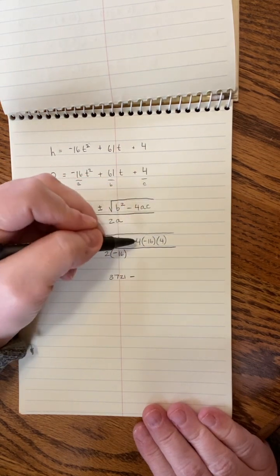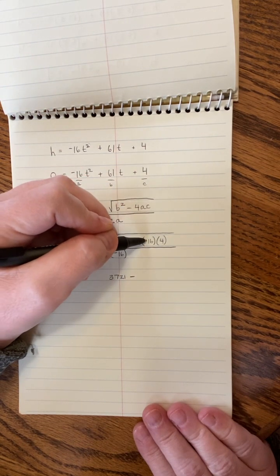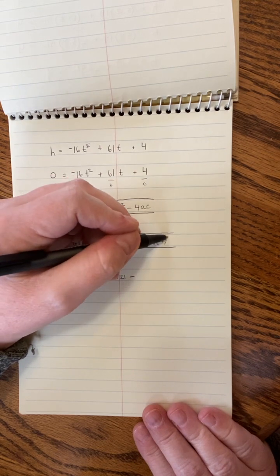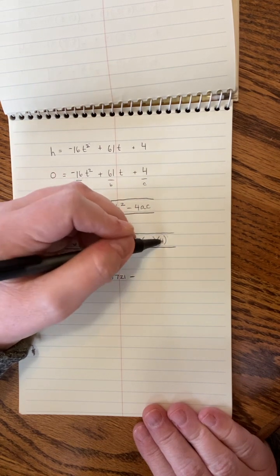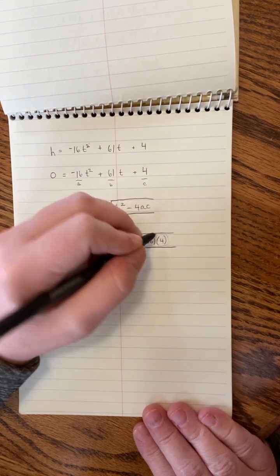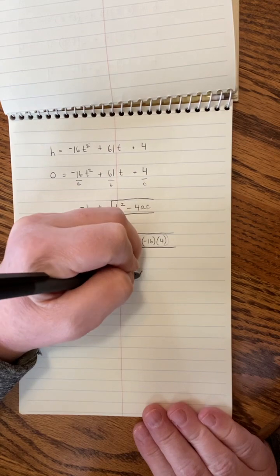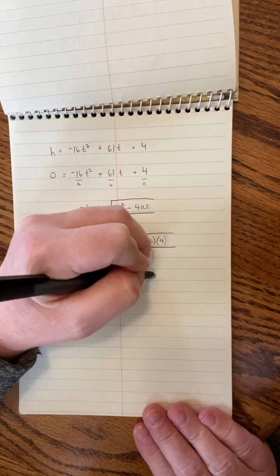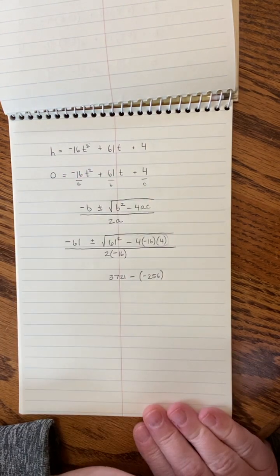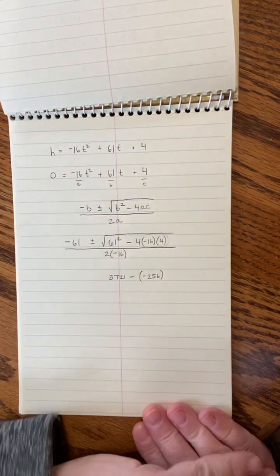Minus, if I have a positive number and a negative number and a positive number, this is going to give me a negative answer, because positive times negative is negative. So 4 times negative 16 times 4 gives negative 256. So that's under the square root symbol.